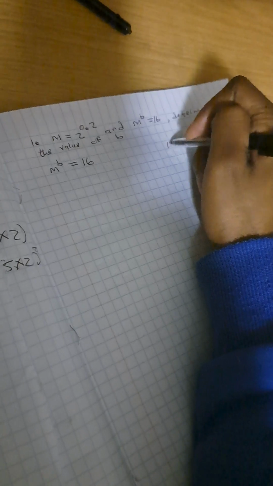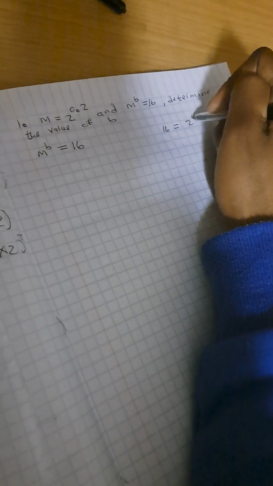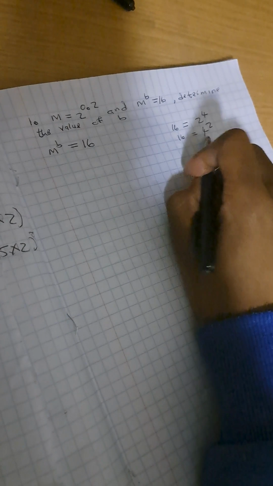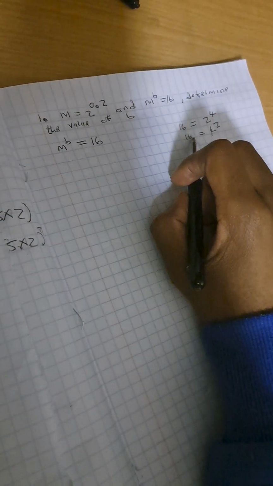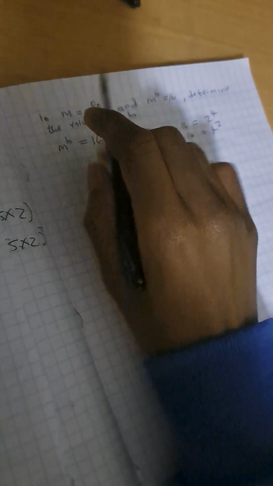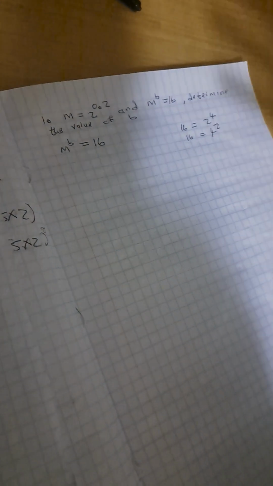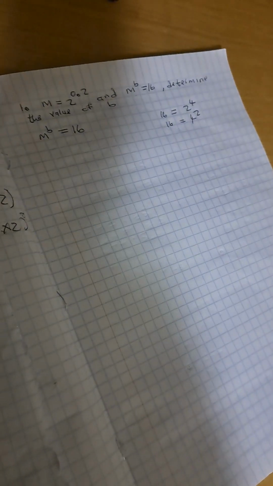You could have 16 is equal to 2 to the power 4, or 16 is equal to 4 to the power 2. If we use the calculator, it's going to give you 4 to the power 2. But you have to be smart about this, right? You want something that is going to relate to that equation. Remember, whenever you're dealing with a question like this, you're trying to relate things.